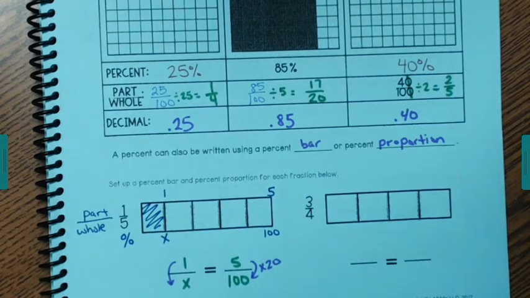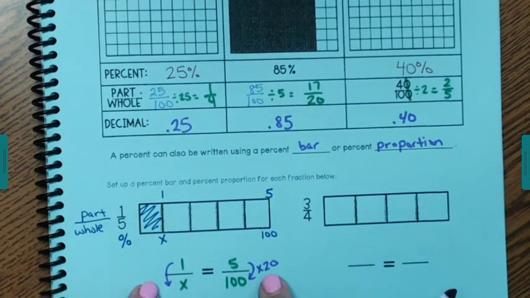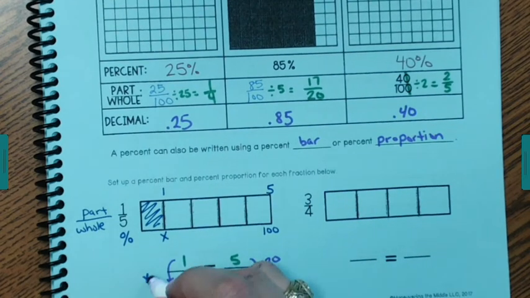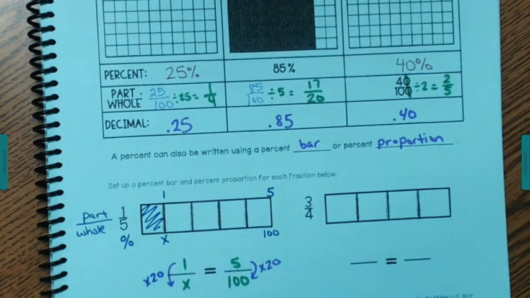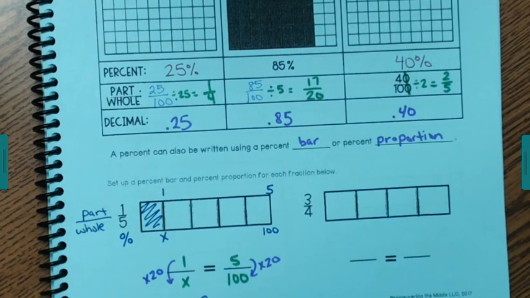Okay. All right, so my arrows are going the same direction, so that means I have to do the same operation. So times 20. Okay. 1 times 20 is 20. Now, because it's on the bottom, it's actually going to be 20%.